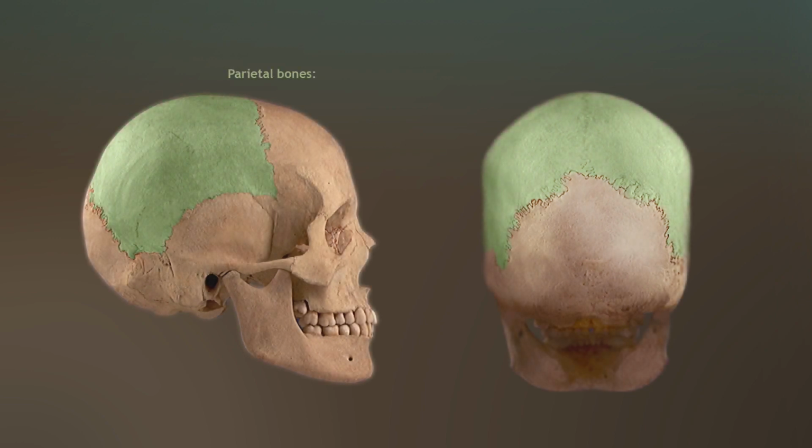On the parietal bones, we can recognize the temporal lines. These are a set of fine ridges that arc across the parietal bones and part of the frontal bone. These are quite variable in form as they mark the attachments of the temporal fascia and the temporalis muscle on each side of the head.